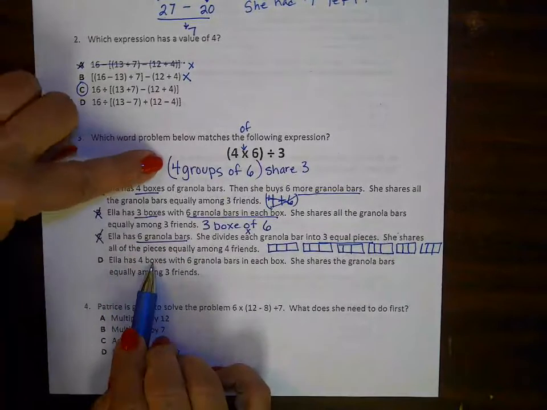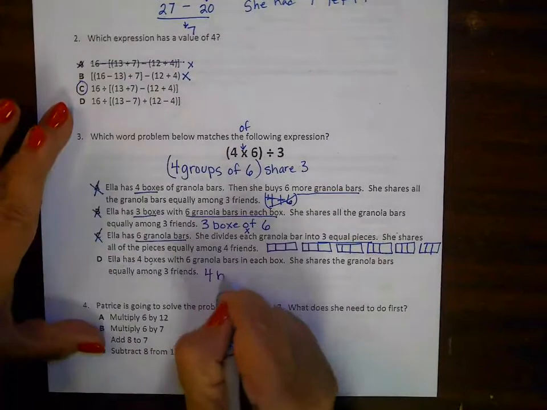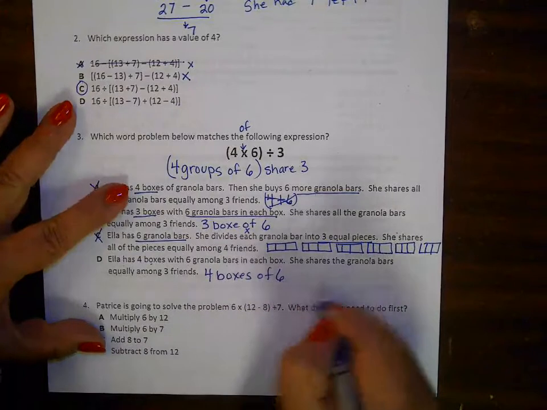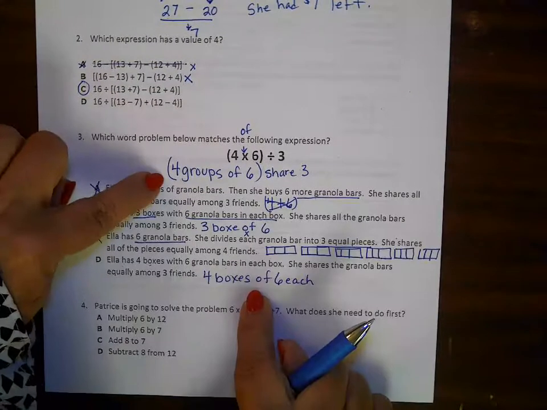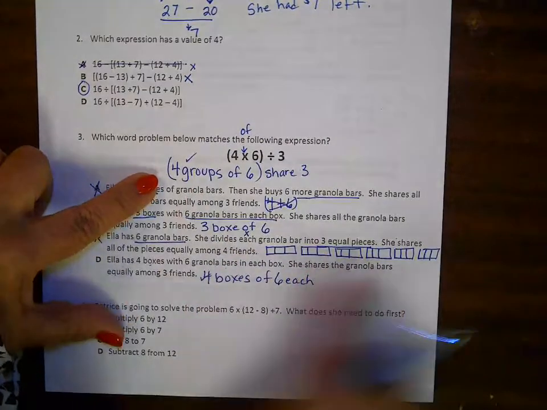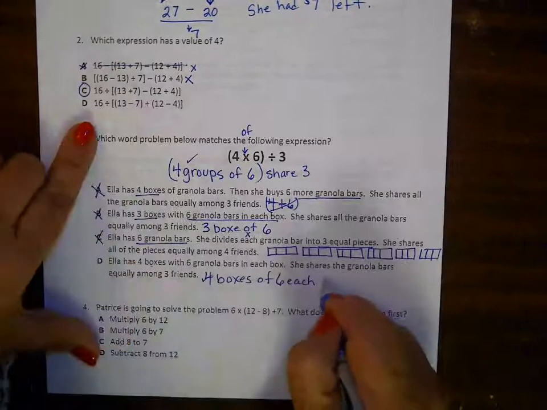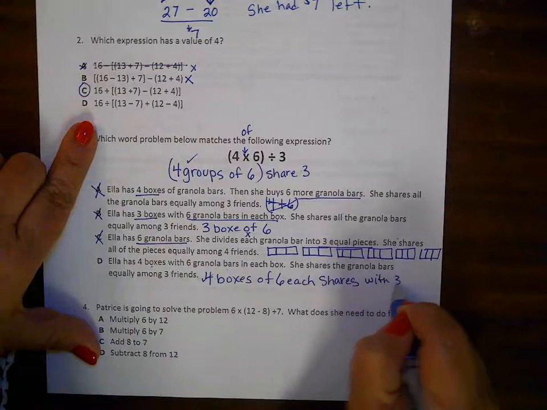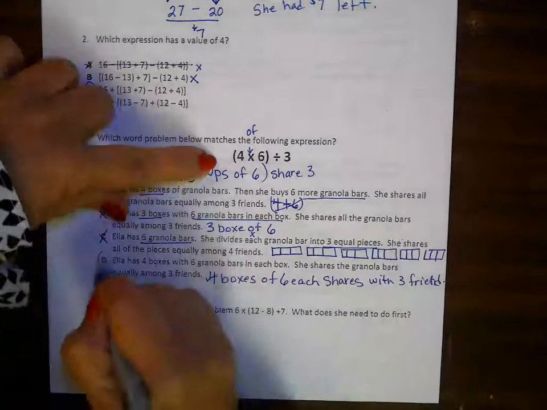Ella has 4 boxes with 6 granola bars in each box. So I have 4 boxes of 6 in each box. So that right now is okay. This checks off, that checks off. She shares the granola bars equally among the 3 friends. There we go. Shares with 3 friends. So this is right here, so that will match it.